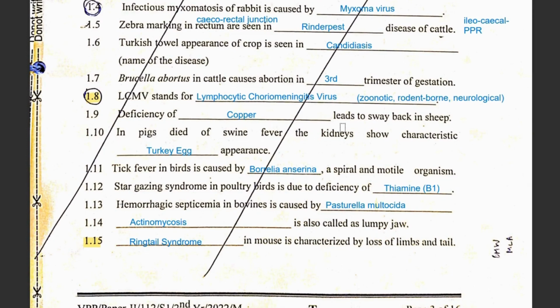Deficiency of dash leads to sway back in sheep. The answer is copper. If you guys want a separate video for all the mineral and vitamin deficiency, from which at least 3 to 5 MCQs and fill-ups come each year, do let me know in the comments below.